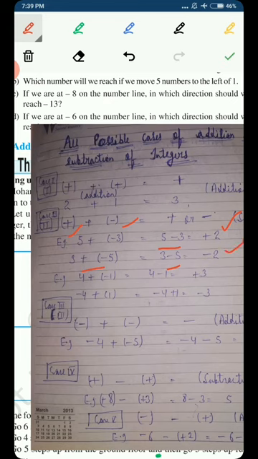Minus 4 plus 1, what do we have to do? We have to perform subtraction, and between minus 4 and plus 1, 4 is bigger and it is of negative sign. That's why the answer is negative.